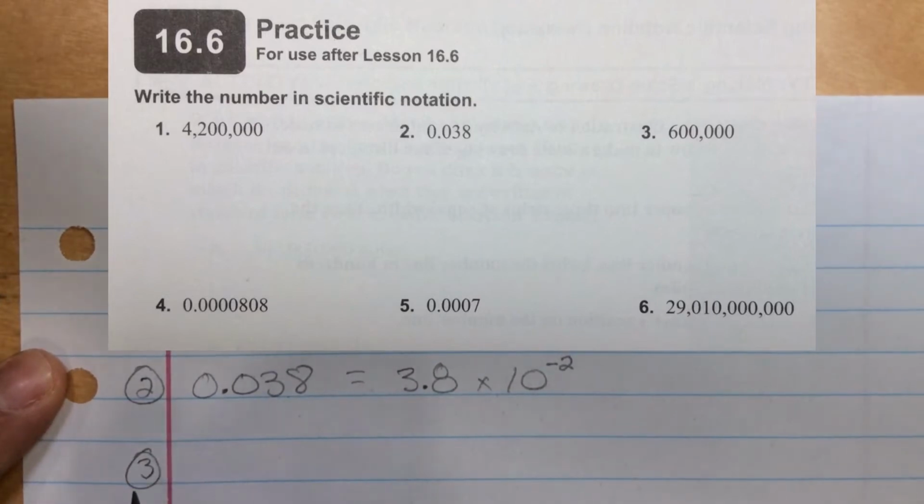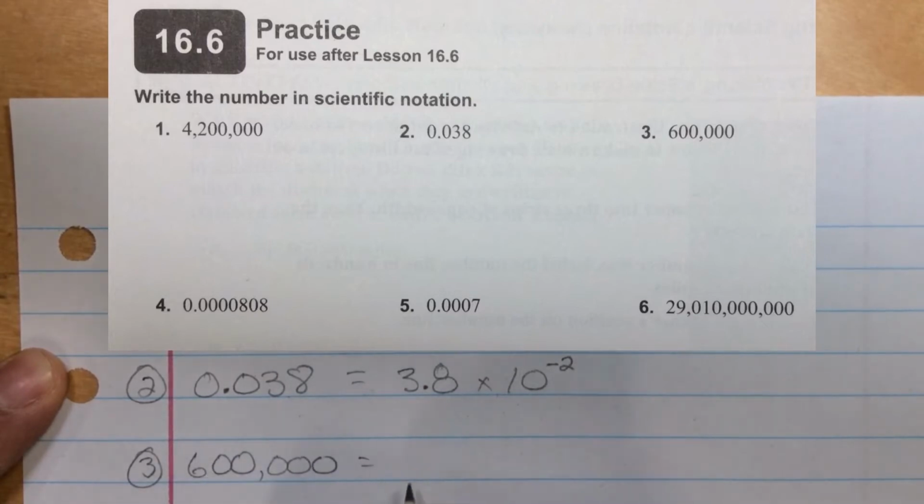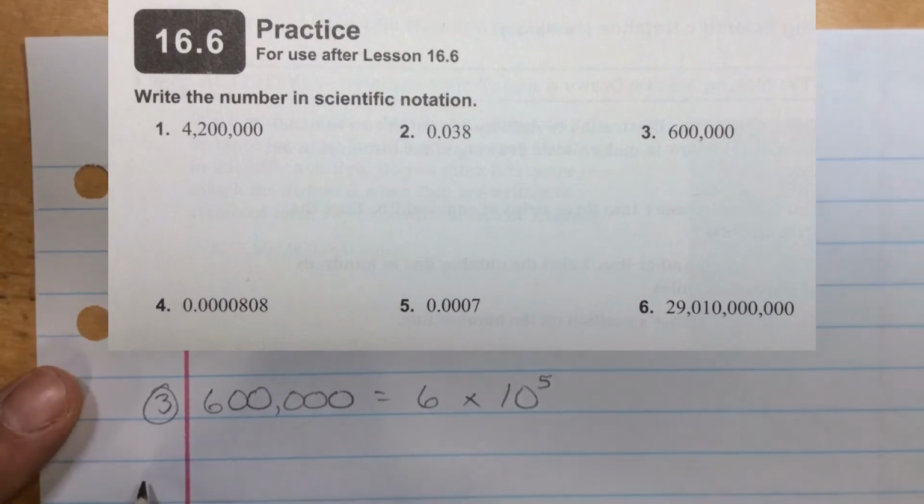Number three, 600,000. Moving that decimal right here would make that just a 6 times 10 to the 3, 4, 5 to the 5th power.